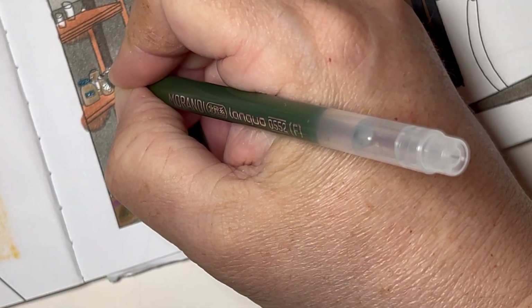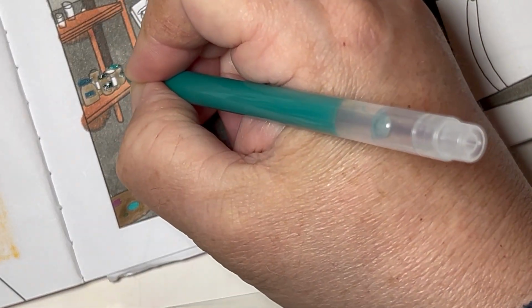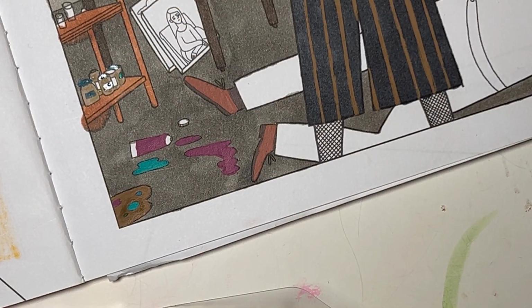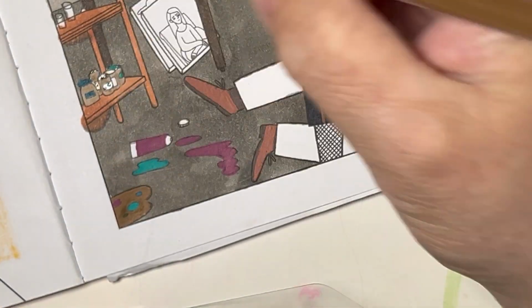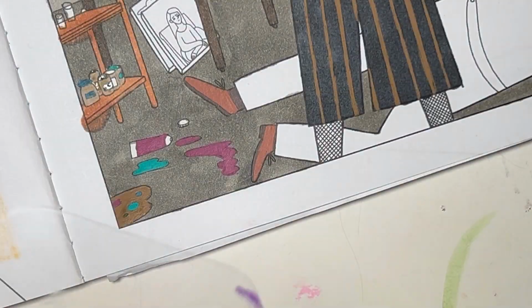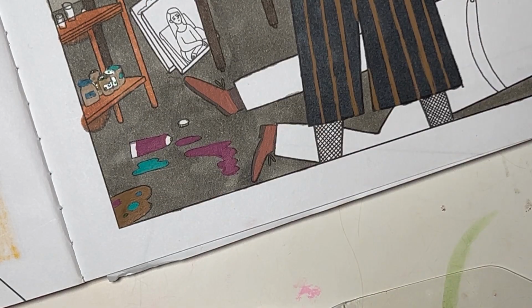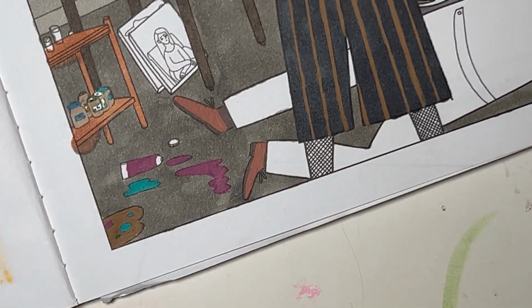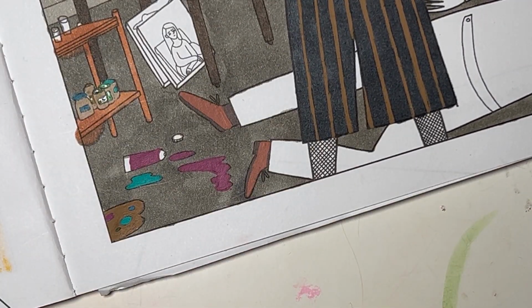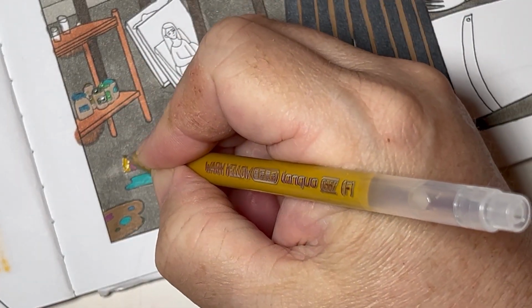And I'm trying really hard to not get my hand in anything that's wet. So it looks like I'm putting my hand right in it, but I'm not. I'm holding it above the page, not touching where I had just colored. Not the smartest thing to do. If you're right-handed, you really should work from the left side of the page towards the right, but I tend to work all over the page and not pay attention that I might have touched something wet until I get to that point, and now I'm holding my hand in an awkward position.